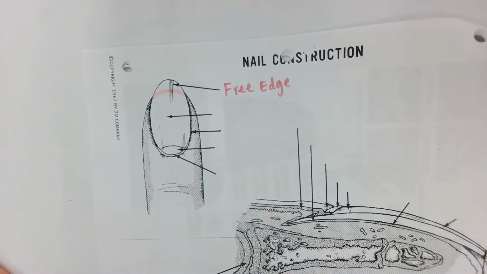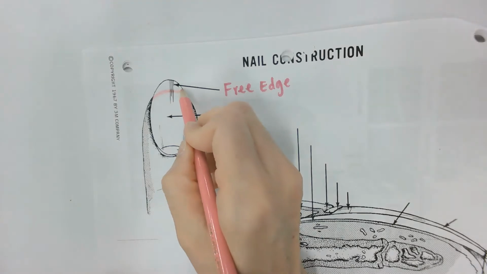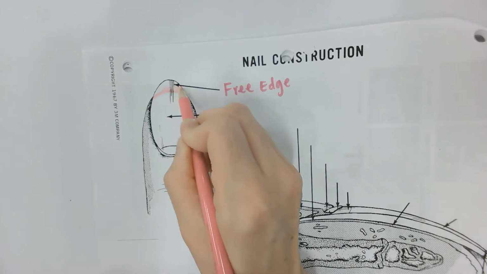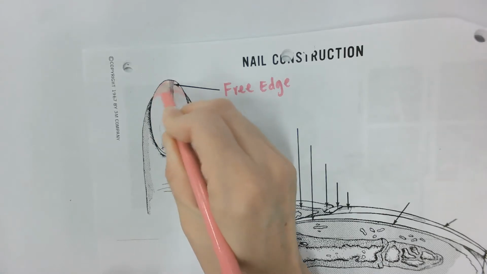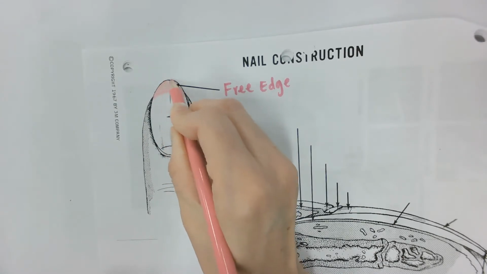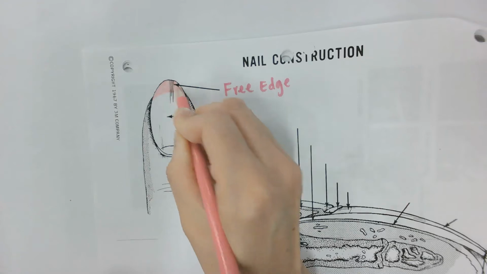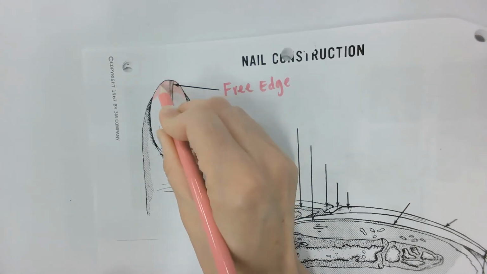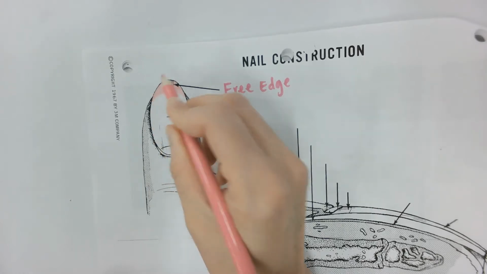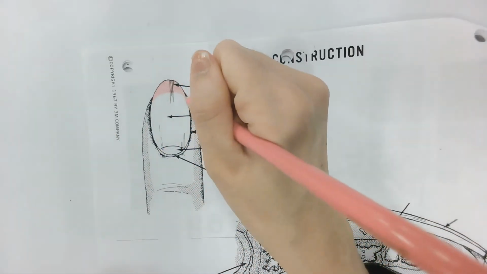The free edge, and we'll color it all in, is the length of the nail. It is determined by the client how long they want their nail. There are some people that have nervous habits and they bite their nails. We'll get to the vocabulary of all that at a later chapter.